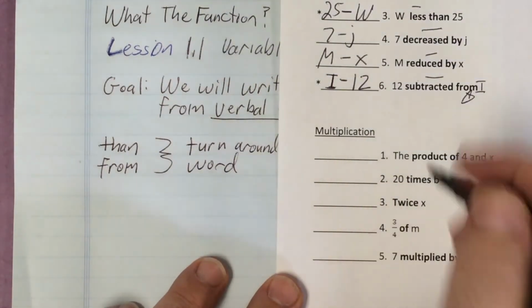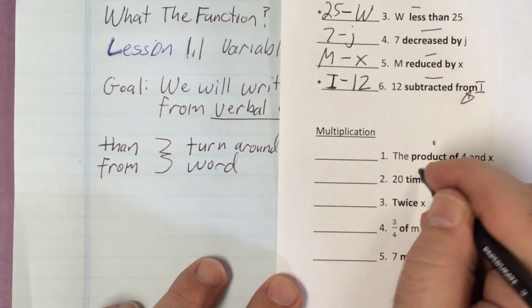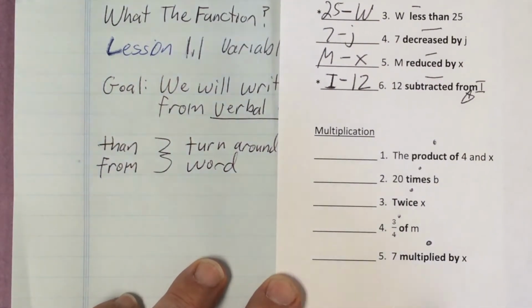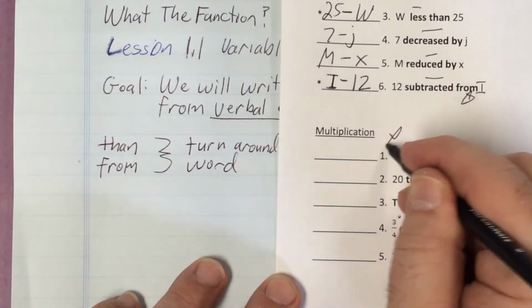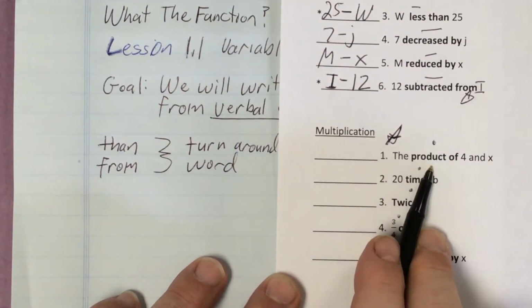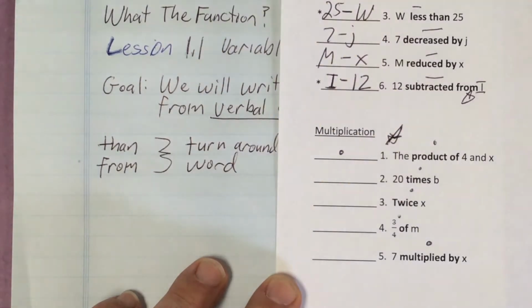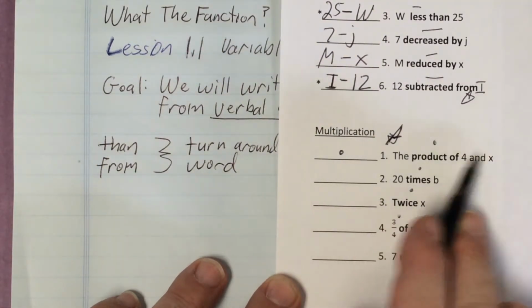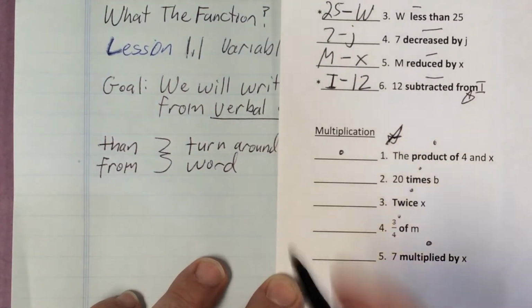Words with multiplication include product, times, twice, of. Of is a big one. That shows up a lot. Or multiplied by. So if you see any of these words, you're thinking multiplication. Take a look at this again, how in the case of product, it shows up at the very beginning. So I'm going to put that there to indicate that operation. I'm going to see what things are being multiplied. And that'd be 4 times x.